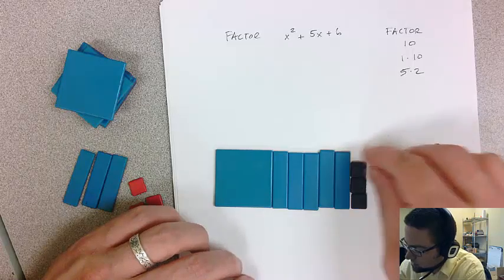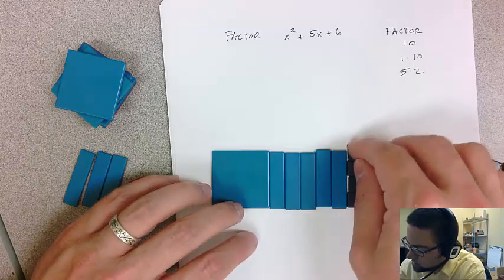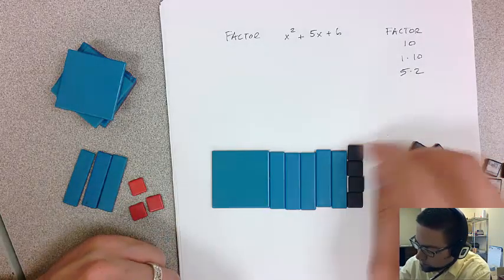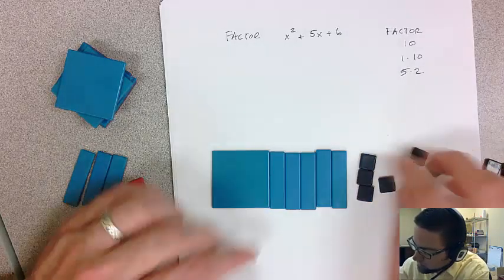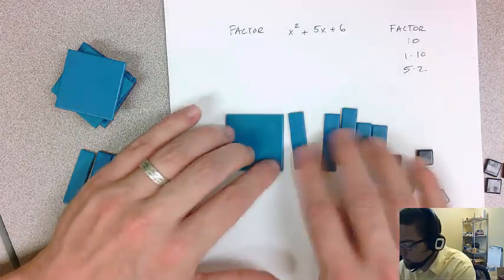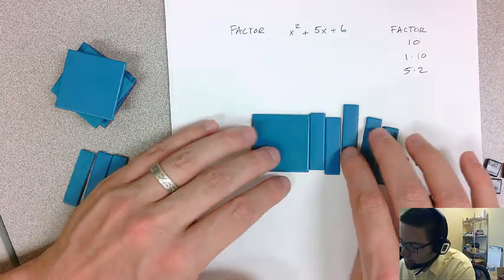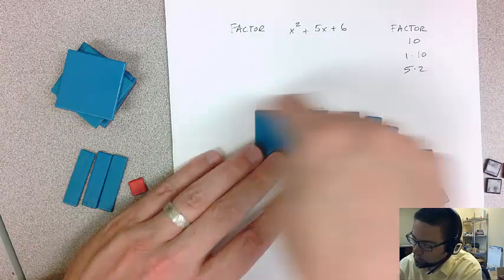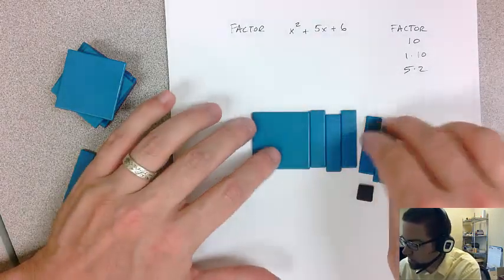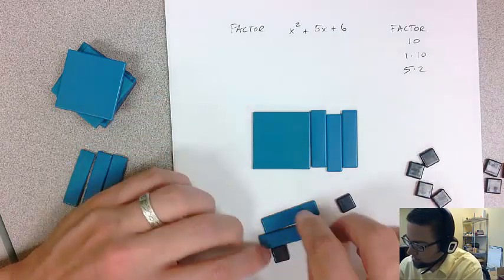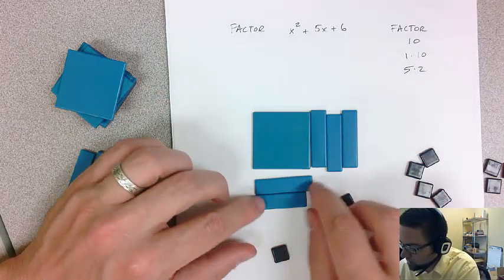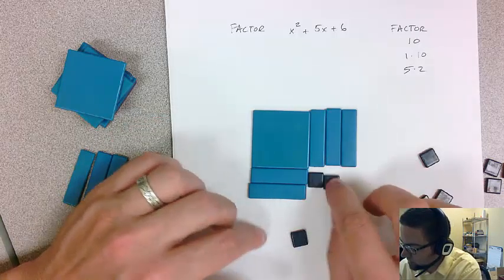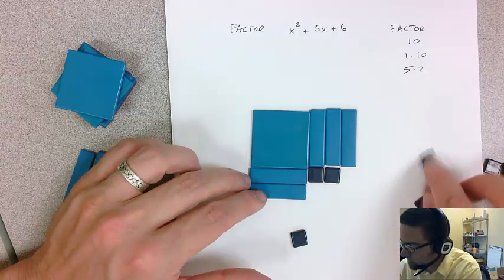Because my x is not equal to 3.5 or whatever, so I can't really do it that way. So I need to go back to how I multiplied things. Remember how I had x plus something up here and x plus something over here? So maybe I can split these up and do 3 there and 2 there. Yep. And then fill in this spot with all my 1s.